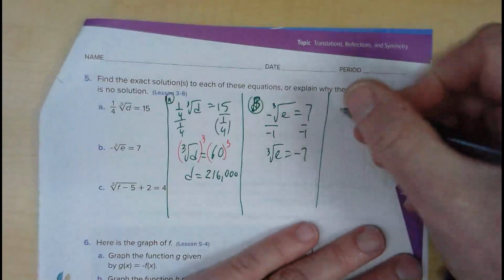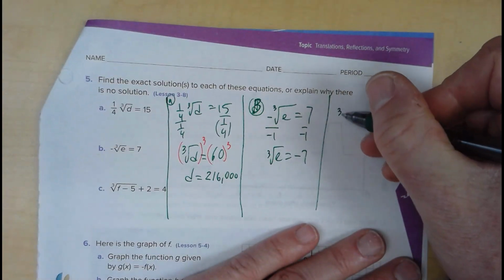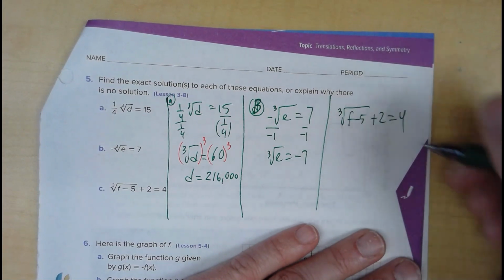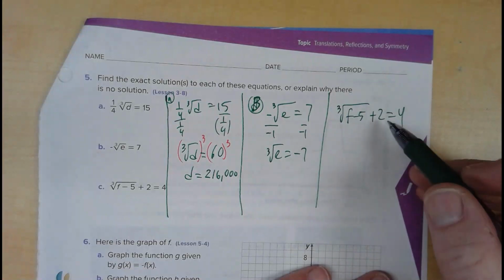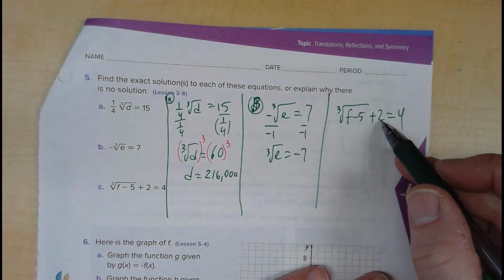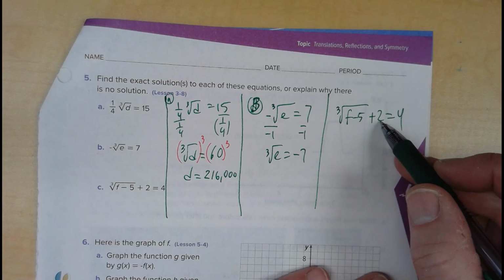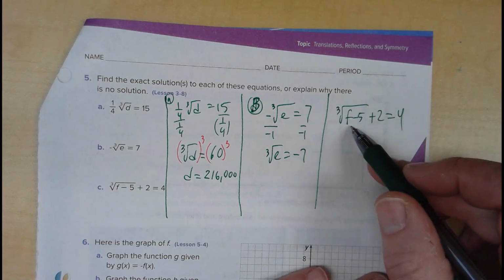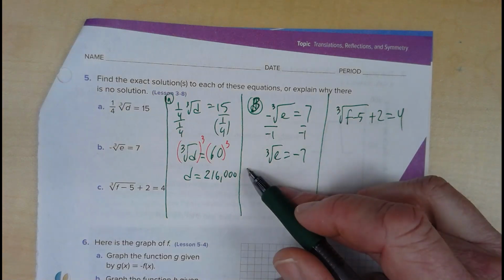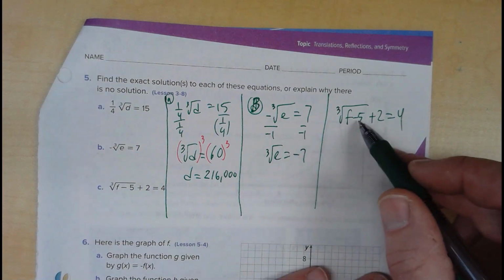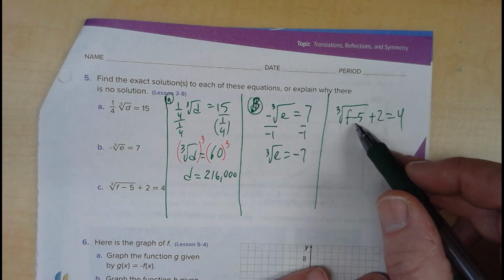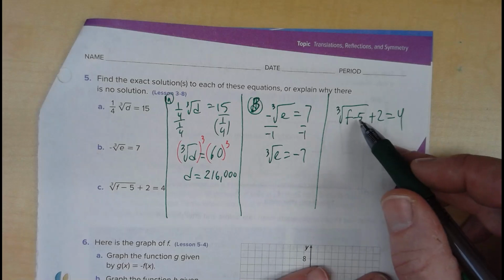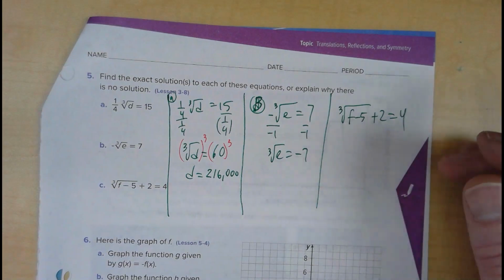And then C, you're going to have cube root of f minus 5, plus 2, is equal to 4. All right, so this is where you're going to take care of the 2 first, right? So you're going to do old school algebra, then you're going to be left with this cube root, and you got to take care of that like we did here. Then you're going to be left with an f minus 5, and you got to take care of the minus 5. So you're going to do old school algebra, fancy algebra, back to old school algebra to get rid of the 5, so you can figure out what f is.